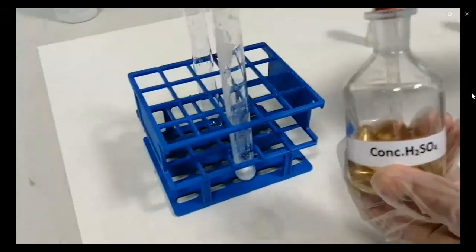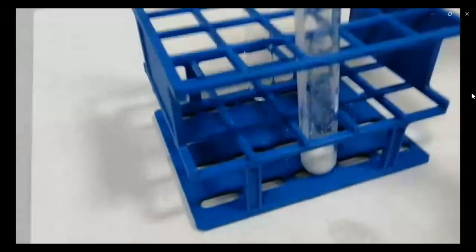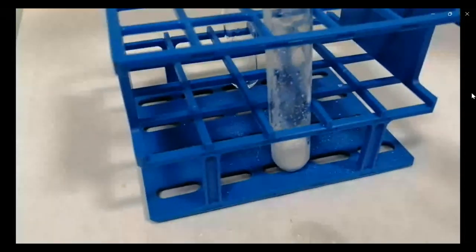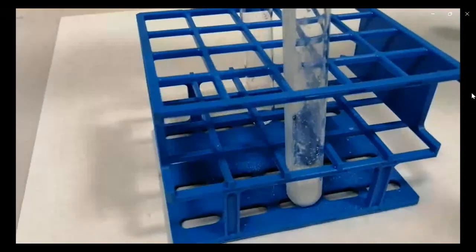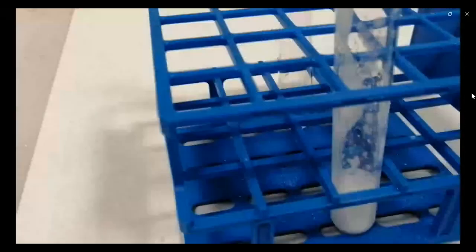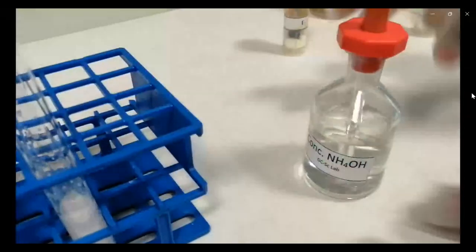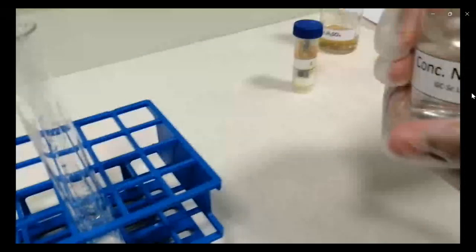You will see a very strong reaction, and HCl gas is evolved. You can see the effervescence. This gas is HCl gas, which forms white fumes with ammonium hydroxide.